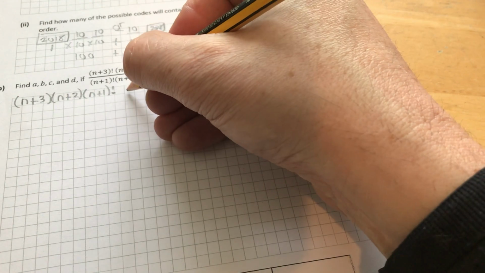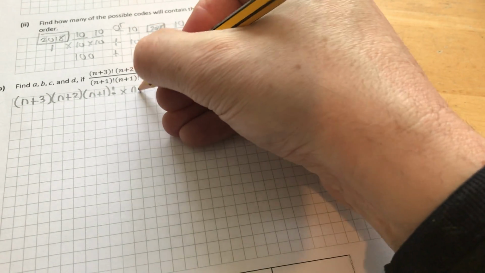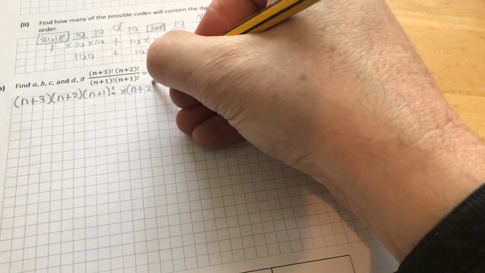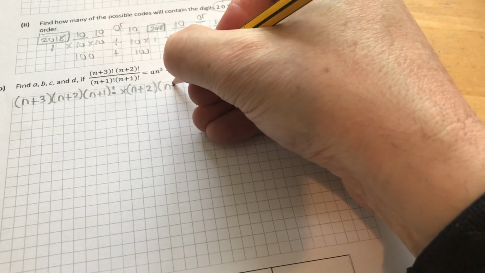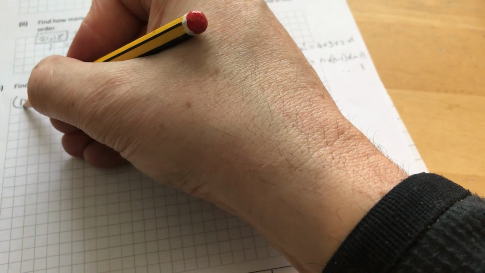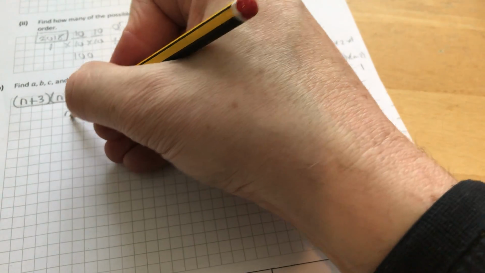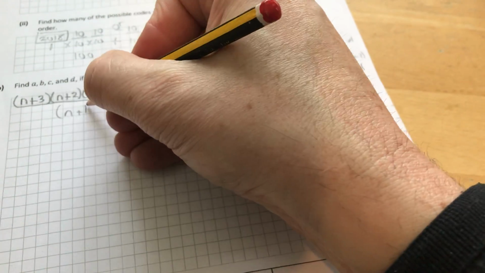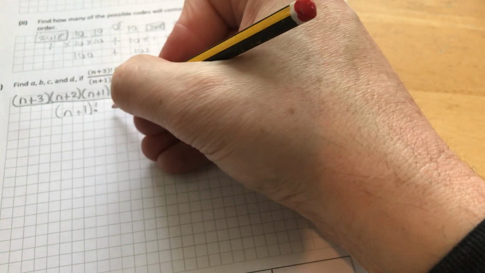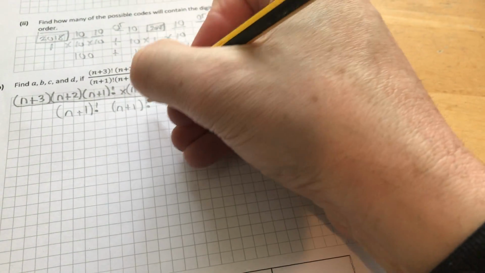Then that's n plus 2 factorial, so I'm going to have to multiply all of that by n plus 2 factorial, which is n plus 2 times n plus 1 factorial. Now if I look at this, it works out really well because I have n plus 1 factorial on the bottom times n plus 1 factorial.